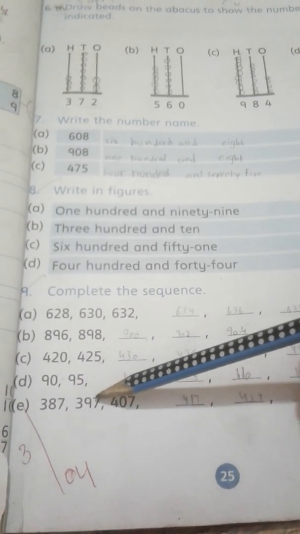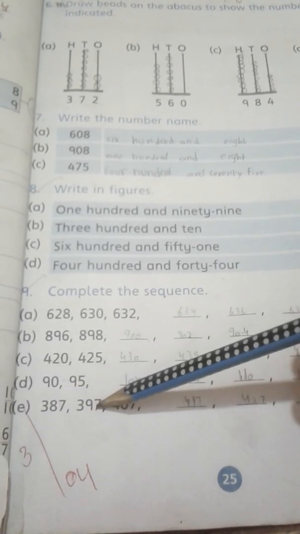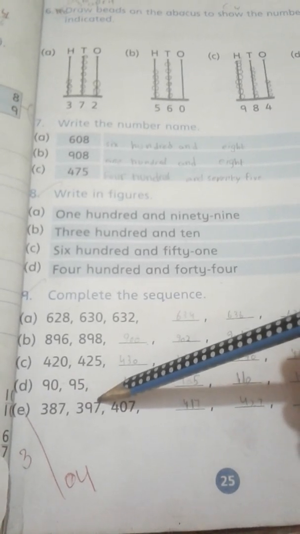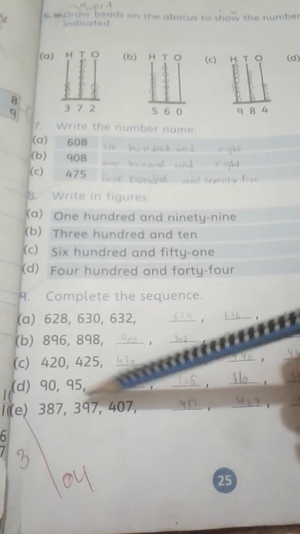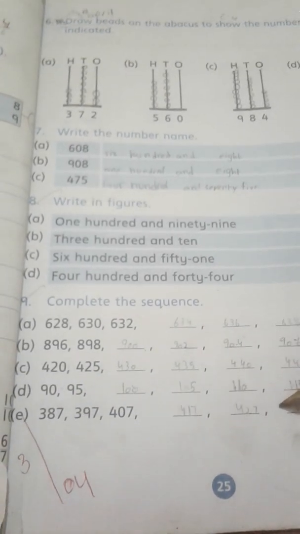387, 397. There is a difference of 10 numbers. 87 और 97 में 10 numbers का फ़र्क जा रहा है. ठीक है? We will continue this difference.